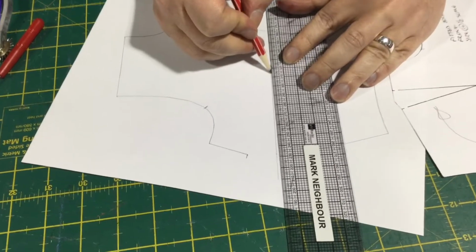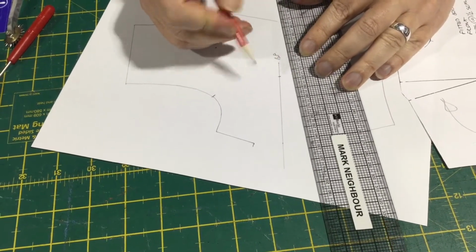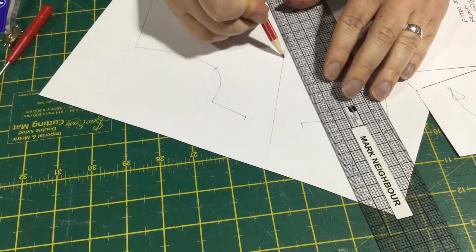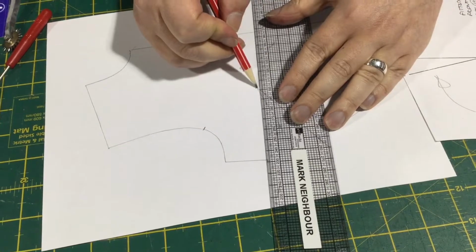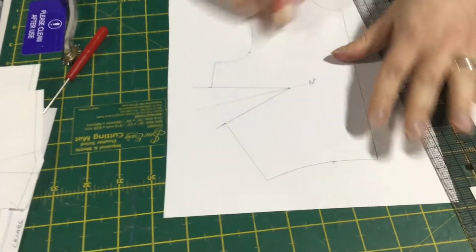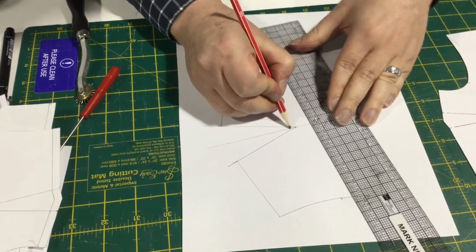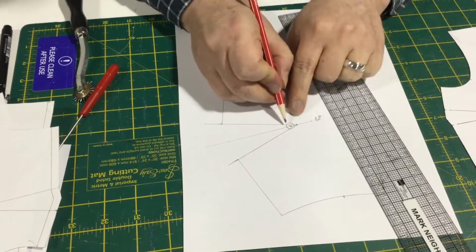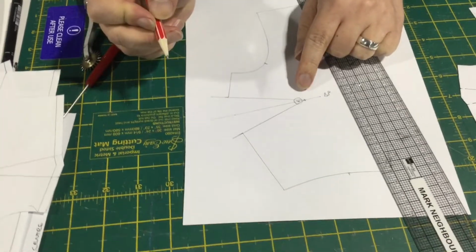We need to come back 1.5 centimeters or 3 centimeters in full scale. And then from this point here, we're going to mark in our new dart, and then put our drill hole 0.5 centimeter back from the end of the dart, or 1 centimeter in full scale.